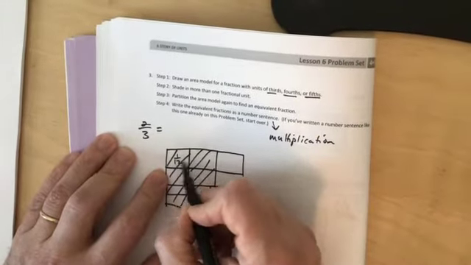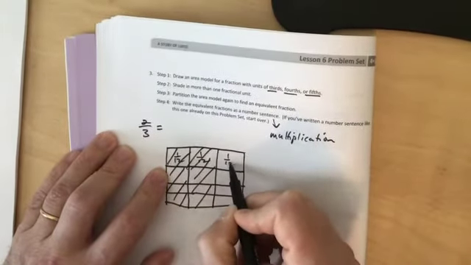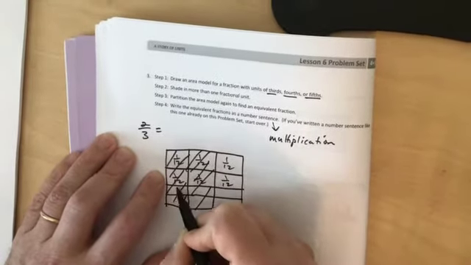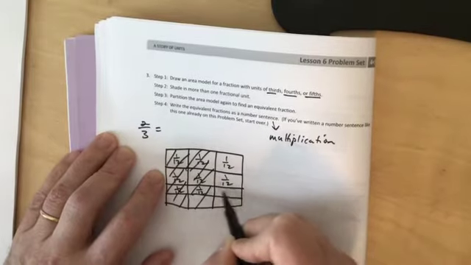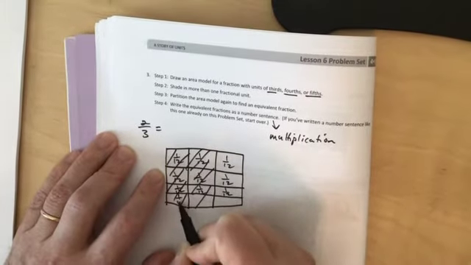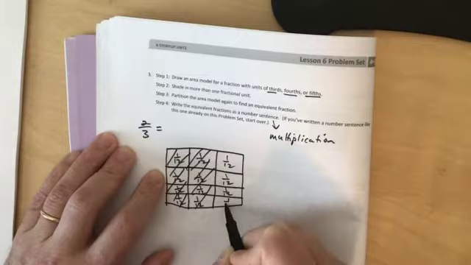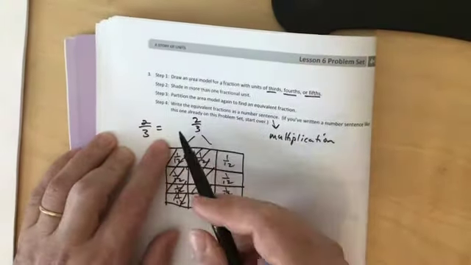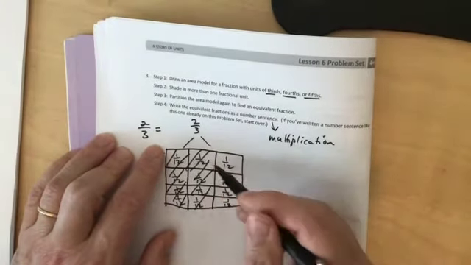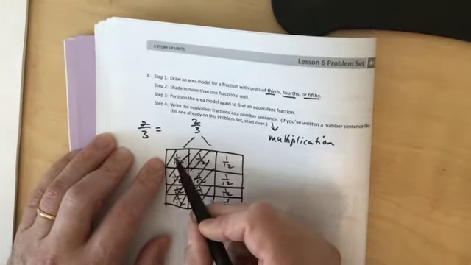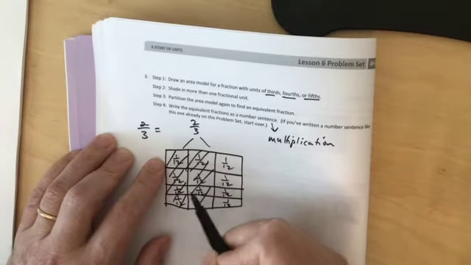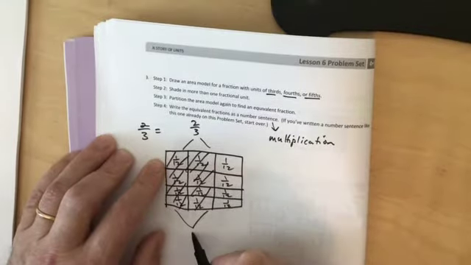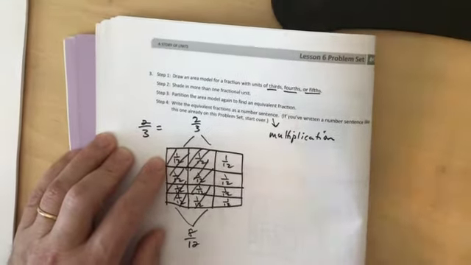So I could label each of these 1/12, 1/12, 1/12, 1/12, 1/12, all the way down. So I know how much each box is worth. And I can label my 2/3 up here. And then to figure out what the equivalence is I can simply just count up my shaded 1/12 boxes. Well, I have 1, 2, 3, 4, 5, 6, 7, 8. 8/12. So 2/3 is the same as 8/12.